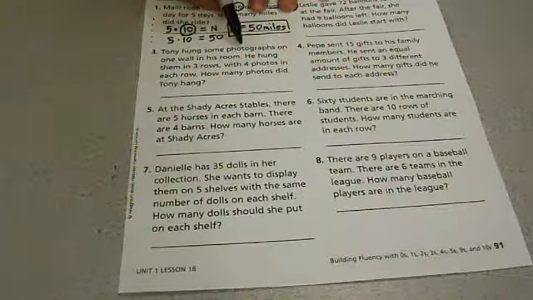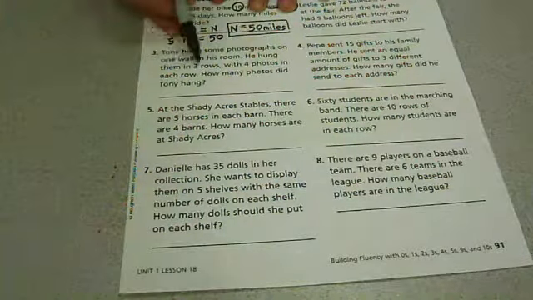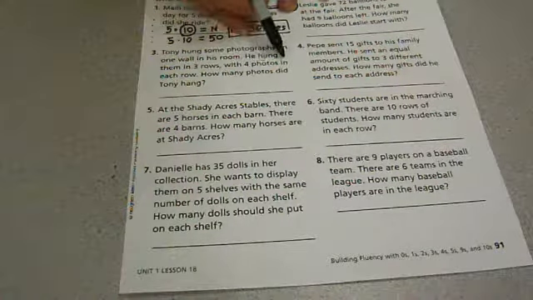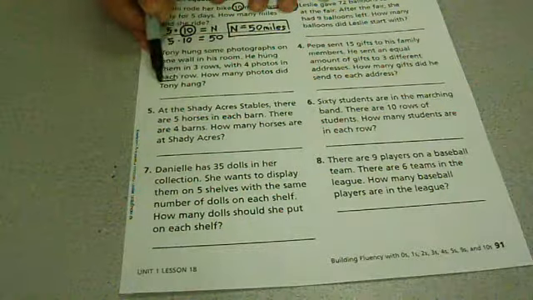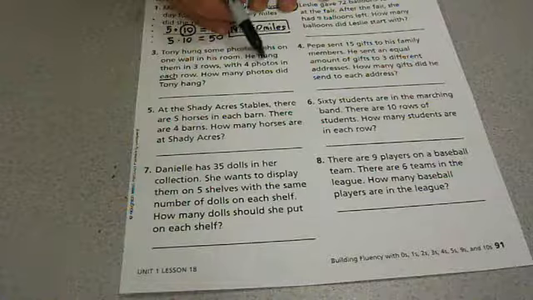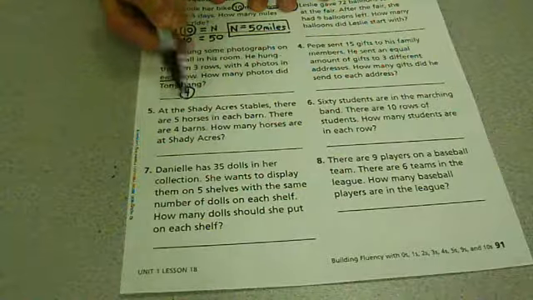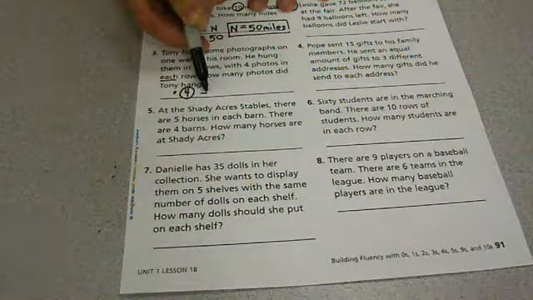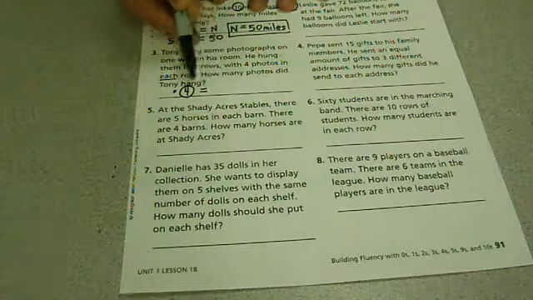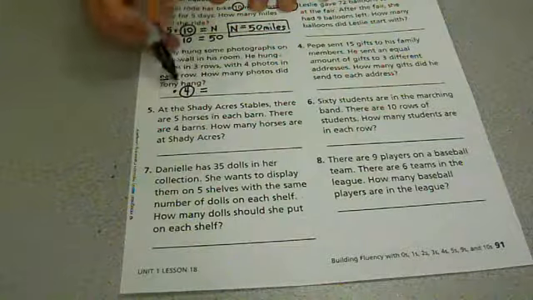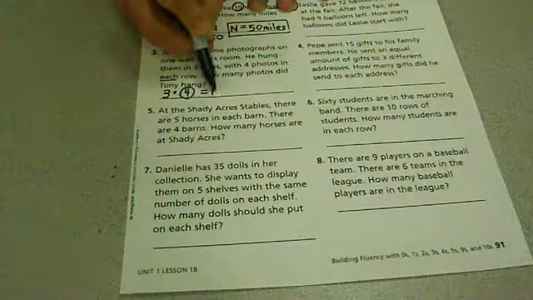Tony hung some photographs on one wall in his room. He hung them in 3 rows with 4 photos in each row. How many photos did Tony hang? Looking for my each. 4 photos in each row. So my 4 is going to be my each. My multiplication, my equals. 3 couldn't possibly be my total because there's nothing I can multiply by 4 to get 3. So 3 has to be my number of rows. I have 4 in each row. What is the total number?